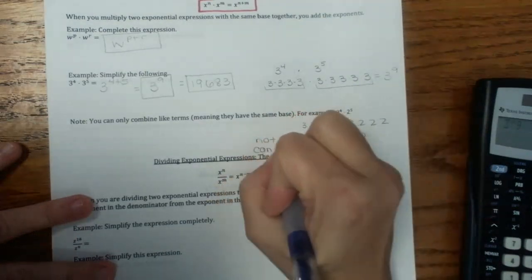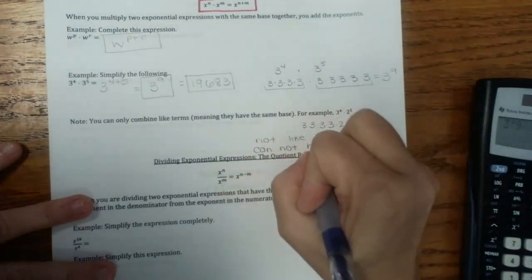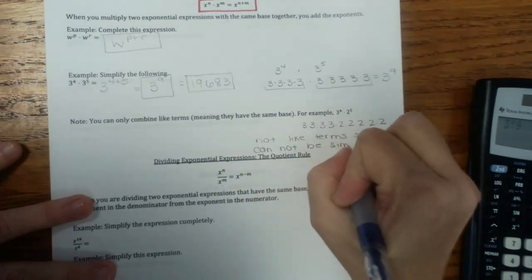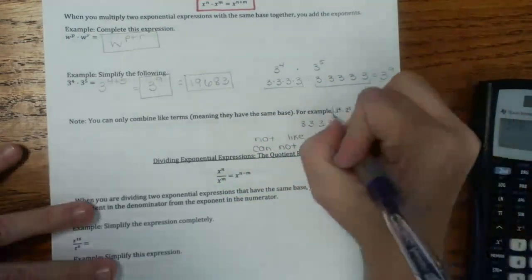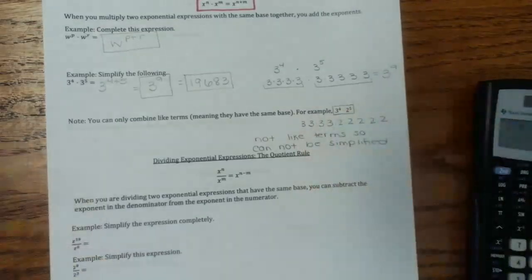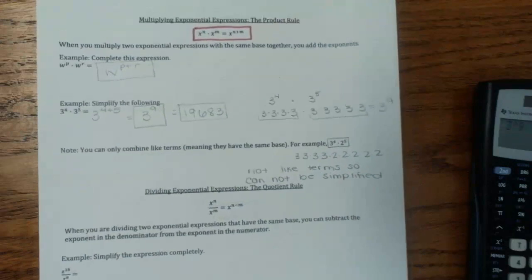They're not like terms, so it cannot be simplified. So we just leave it as 3 to the 4th times 2 to the 5th. We just leave it just like that. All right, so that is multiplying using the product rule.